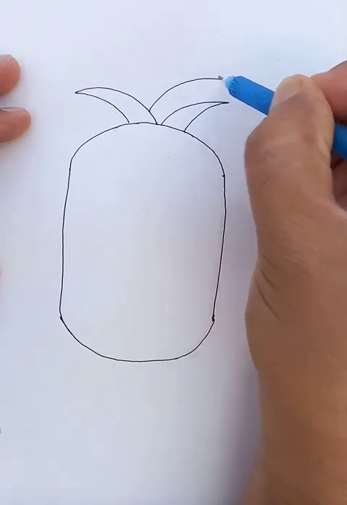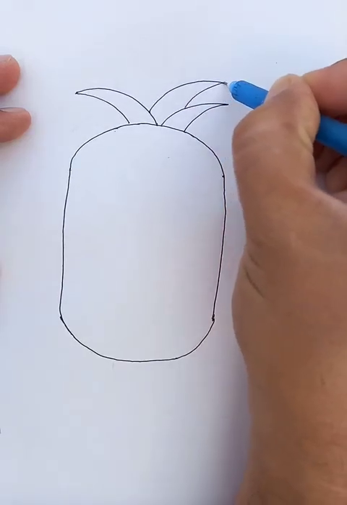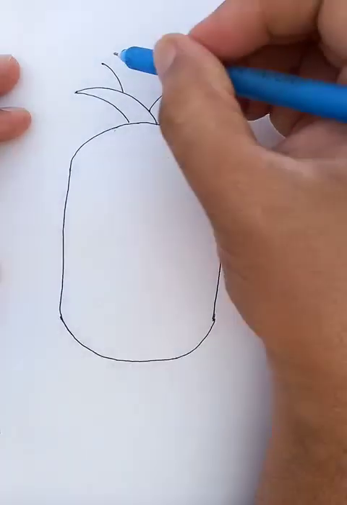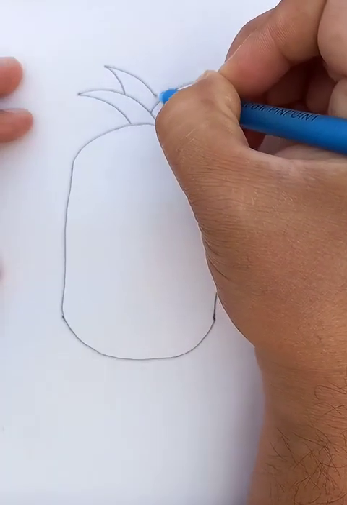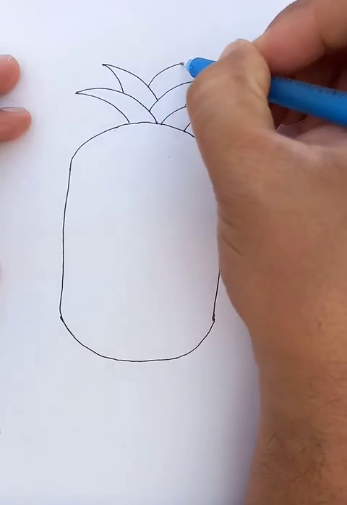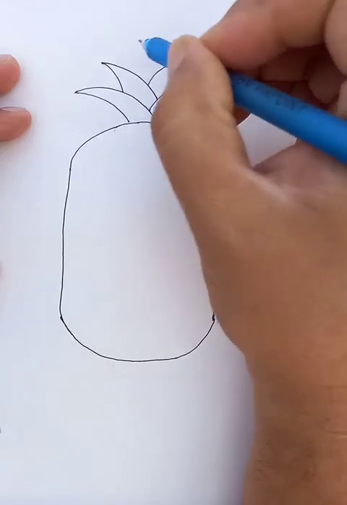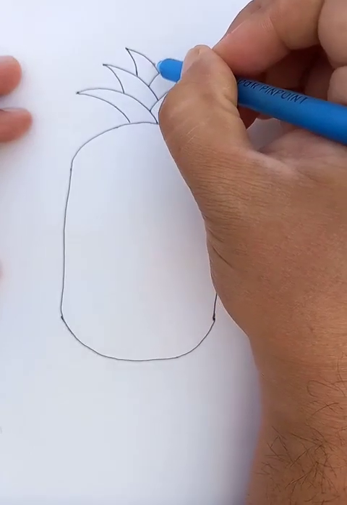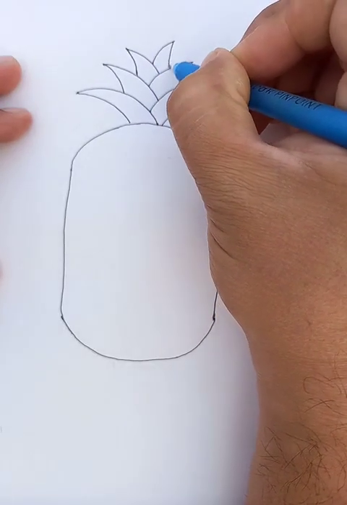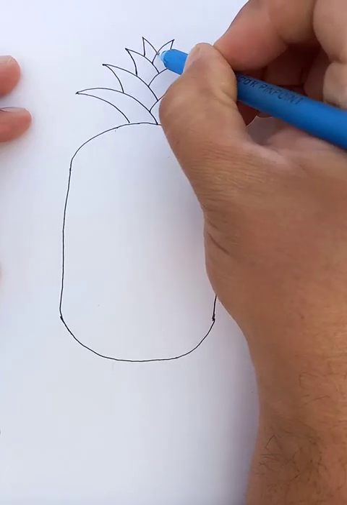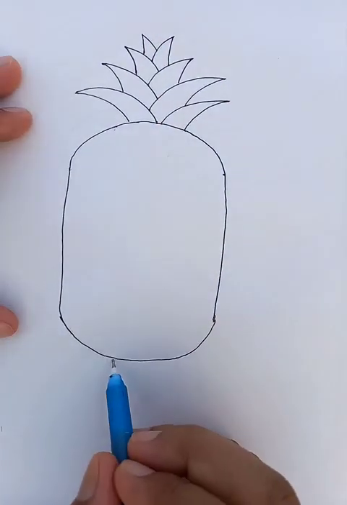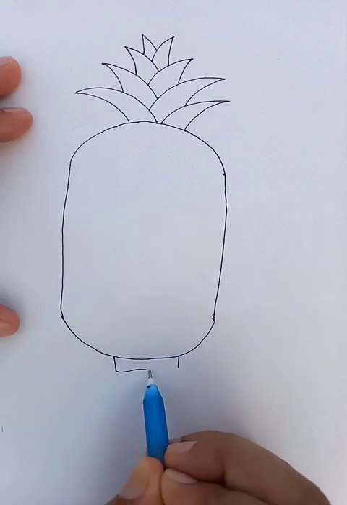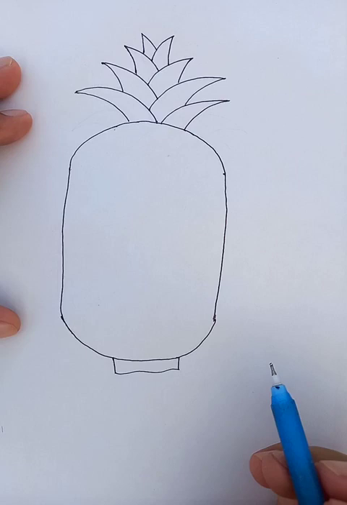The left one is done. I'm drawing the right one. Again I'm going to draw the left one. As you know, the pineapple fruits, it has these spiky things on top, and in the bottom we show a little graphical steps here.